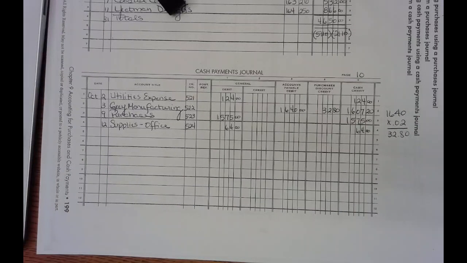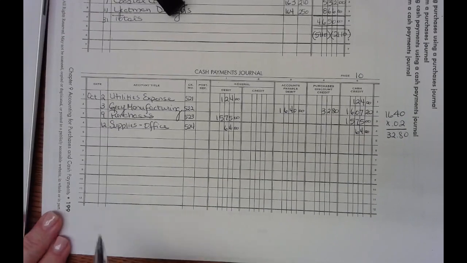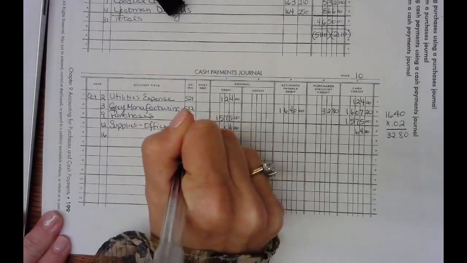Our next transaction on the 16th, we wrote a check on account to Westland Supply covering invoice number 516 for $426. No cash discount was offered. Check number 525. The date is the 16th.